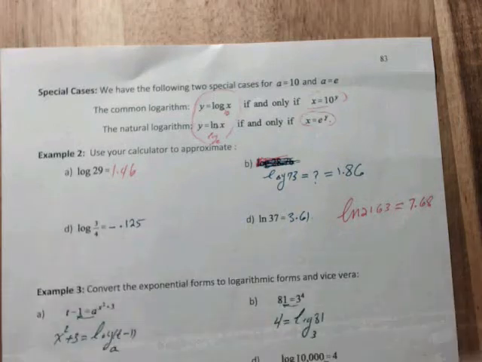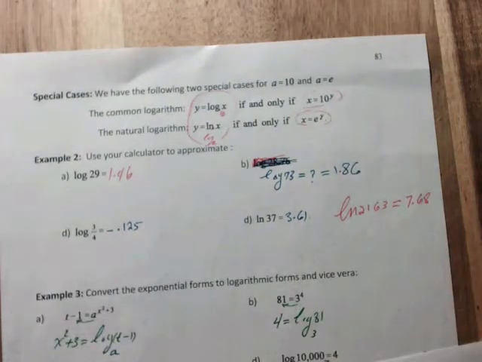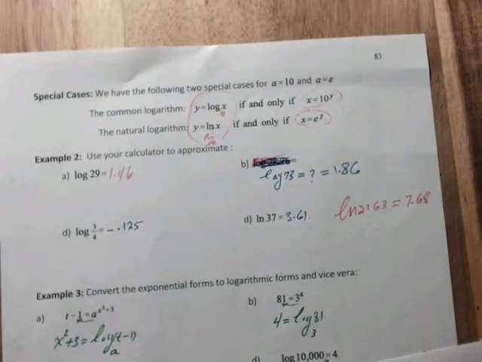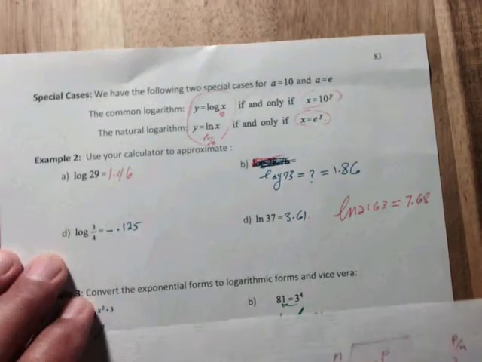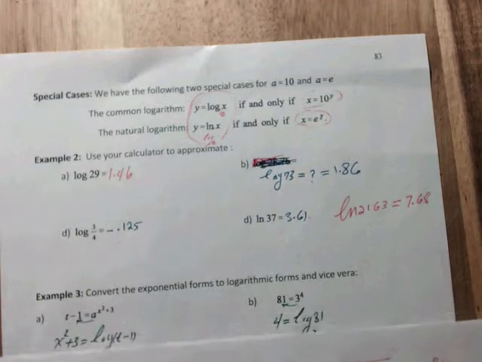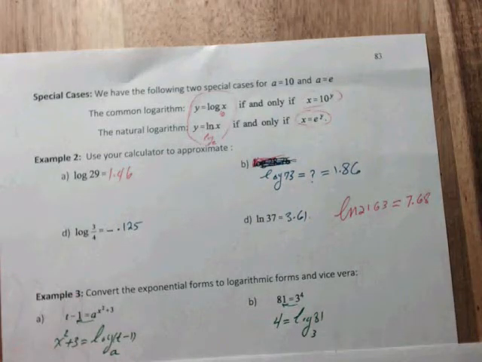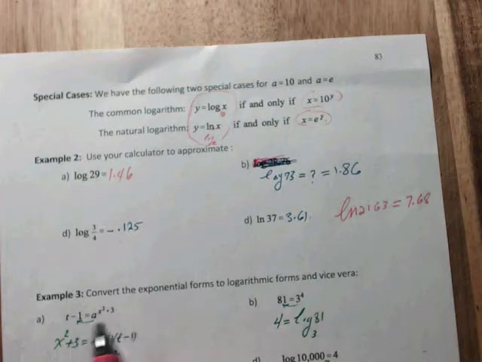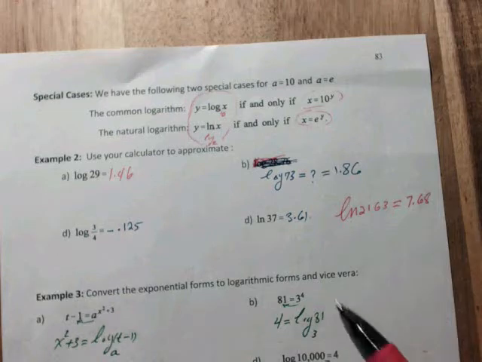Okay. The next example is an example that helps you to transfer between or jump between exponential and logarithmic. Like if you have exponential, you want to write the same thing in logarithmic. If you have logarithmic, you want to write it in exponential.